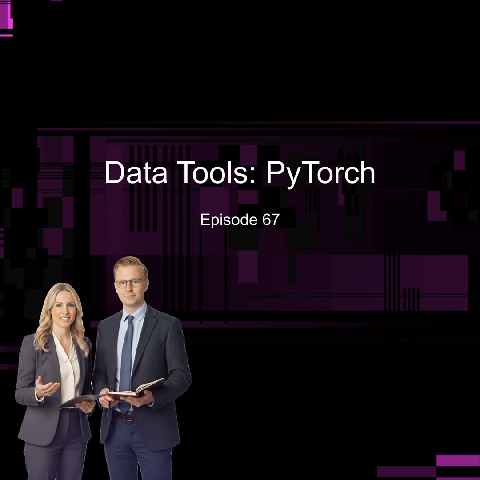Glad you're joining us. Today, we're diving into one of the favorite tools of researchers in AI, PyTorch. That's right. If you've ever wondered why so many cutting-edge AI projects mention PyTorch, stick around. We're unpacking what makes this tool special. Let's start with the basics.